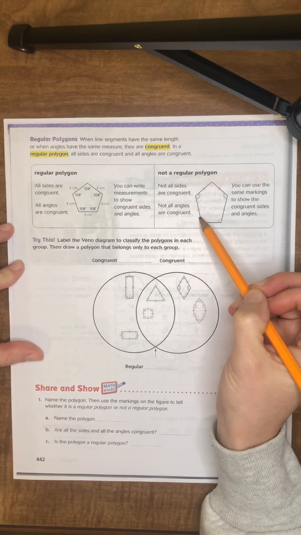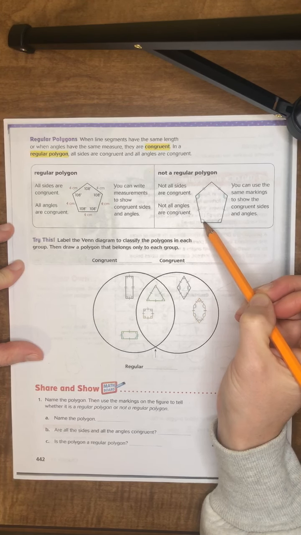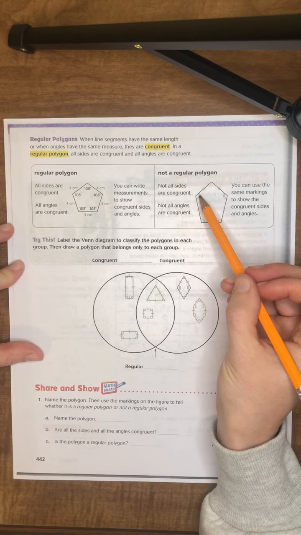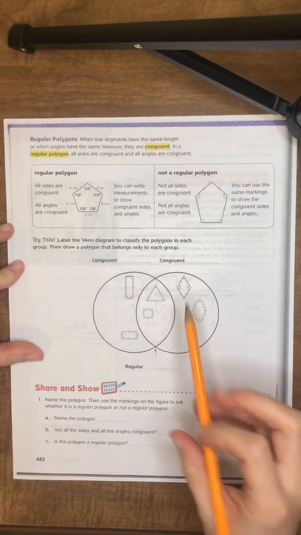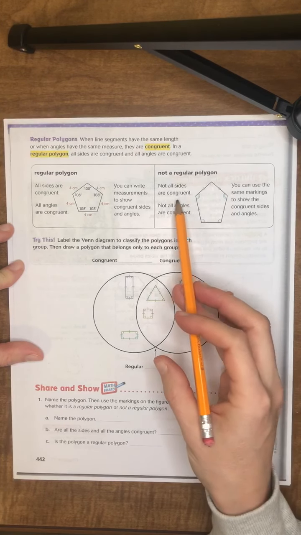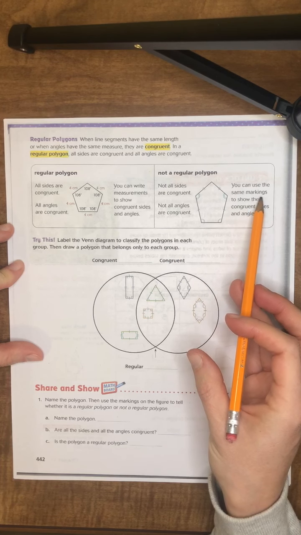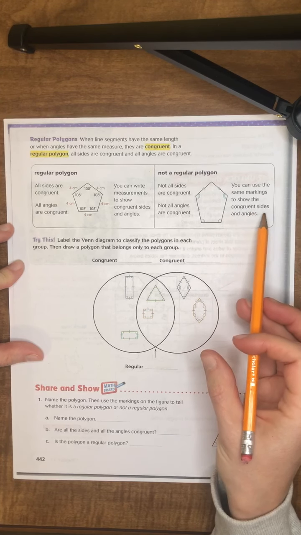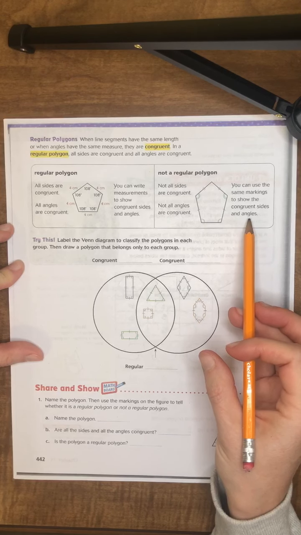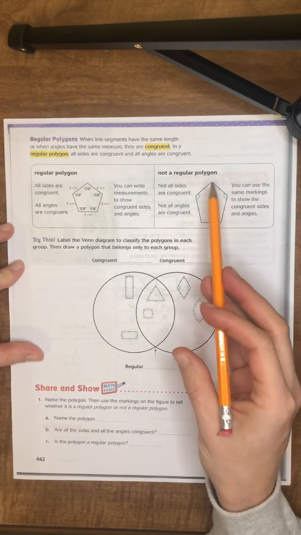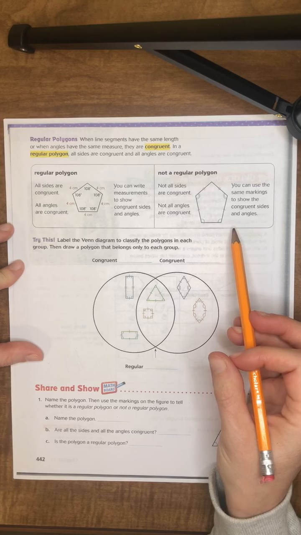And the fact that this has only 1 line here for the angle means that it's not the same measurement as these ones up here. So not all sides are congruent, not all angles are congruent. You can use the same markings to show the congruent sides and angles. However, this is not a regular pentagon.